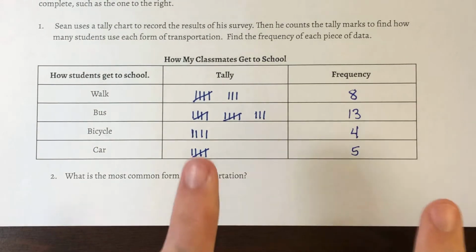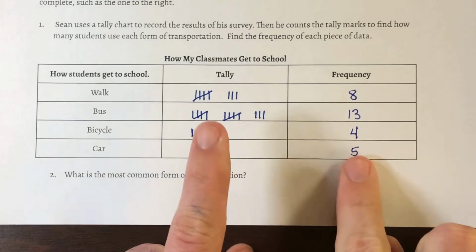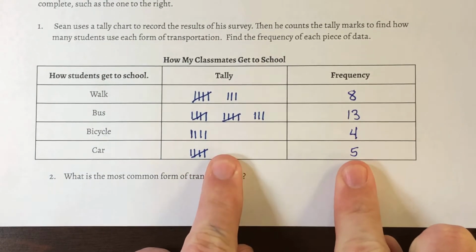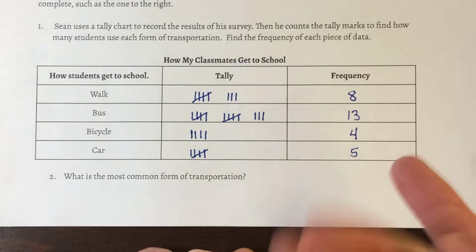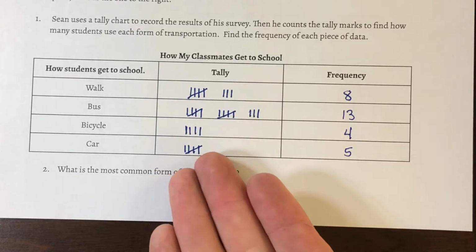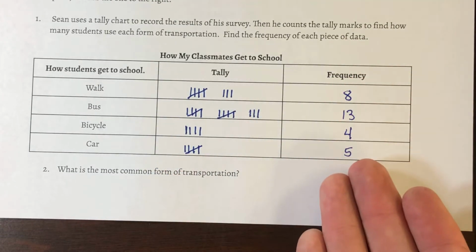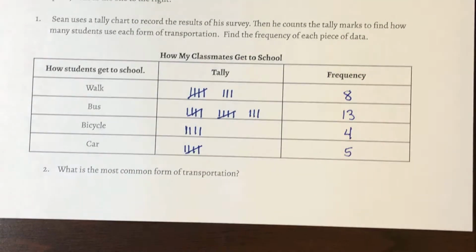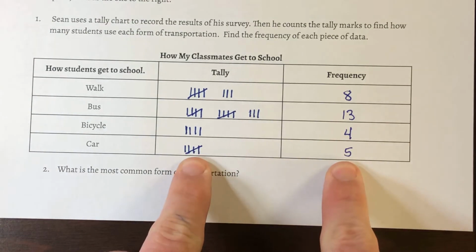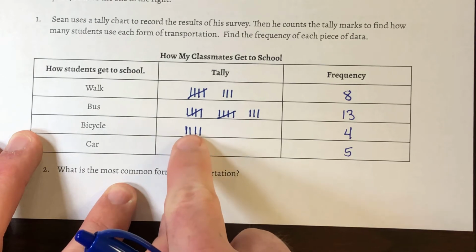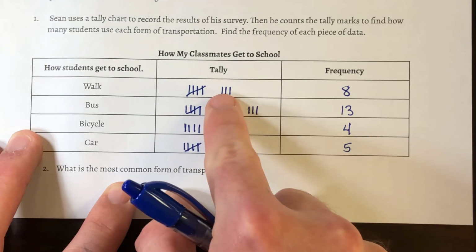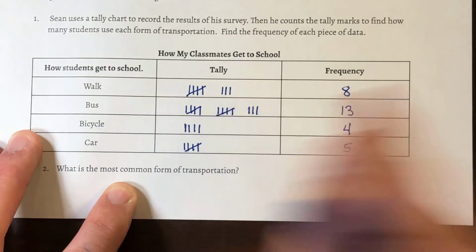Now, your tallies and frequencies represent the same piece of information. One's just easier to get your information much faster. Like here, I would have to count. So we write the frequency so we can get that information quickly. They should match though. So let's check. 5, 10, 15, 20, 21, 22, 23, 24, 25, 26, 27, 28, 29, 30.